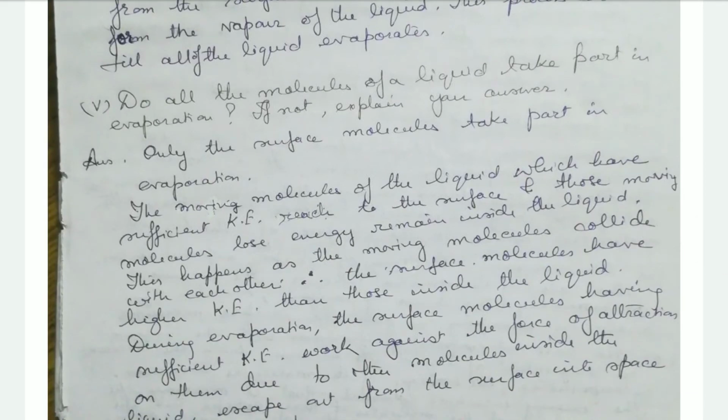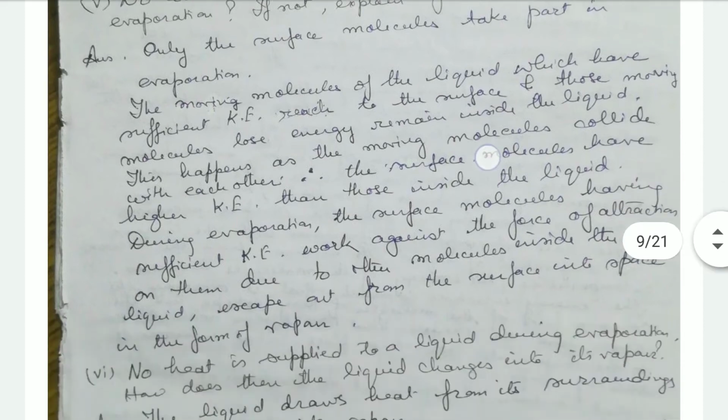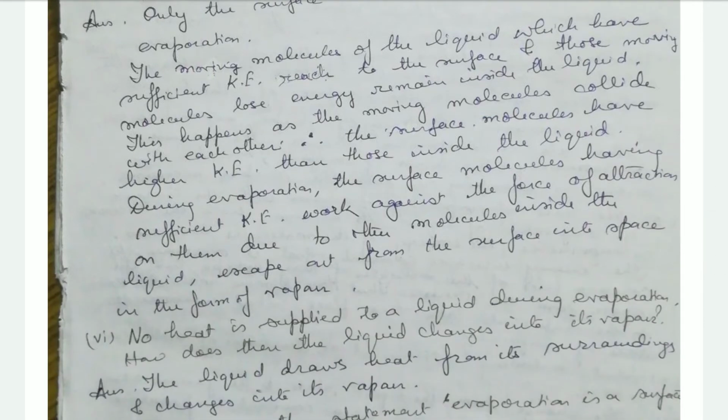Then, do all the molecules of the liquid take part in the evaporation? If not, explain your answer. Only the surface molecules take part in the evaporation process. The moving molecules of the liquid which have sufficient kinetic energy reach the surface, and those moving molecules which lose energy remain inside the liquid.